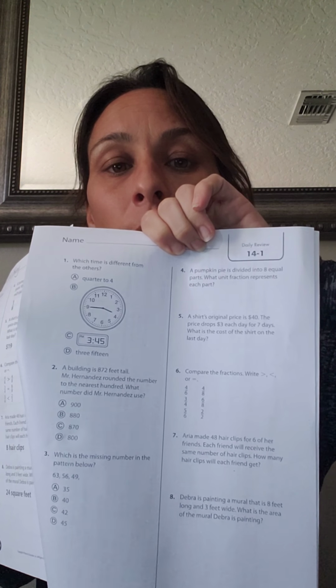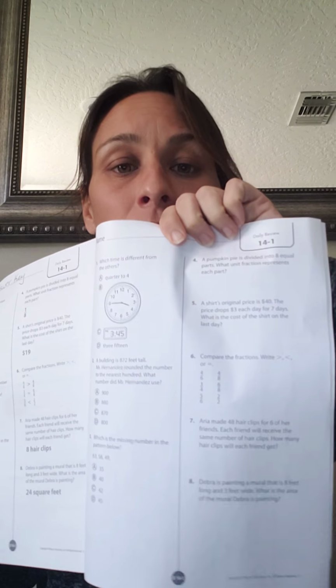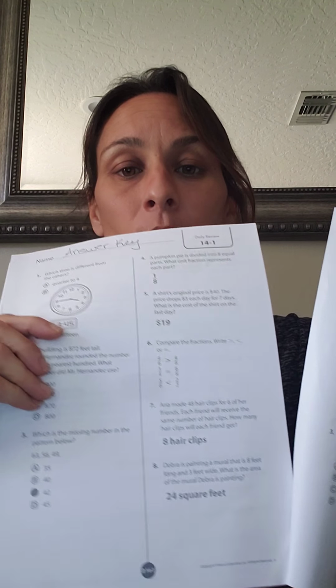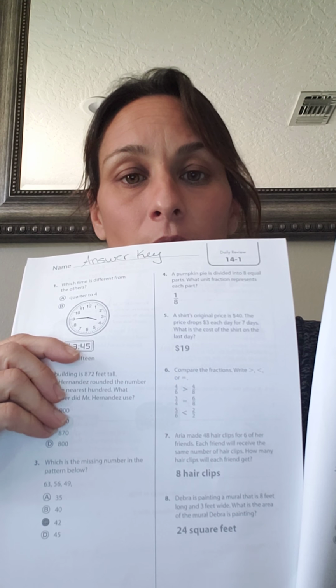Now, those of you with the packet, math is going to be at the beginning of your packet. The first couple of pages are somehow upside down, but we'll get through that. All right, so I'm going to turn it upside down. This is the daily review. This is one that I really like. Right next to it is the answer key.